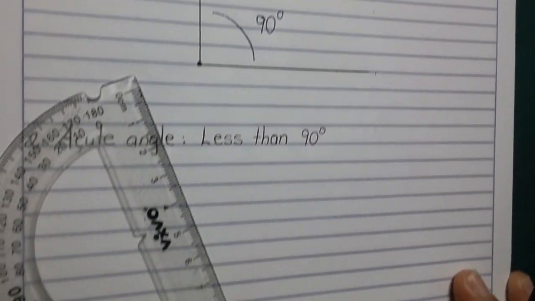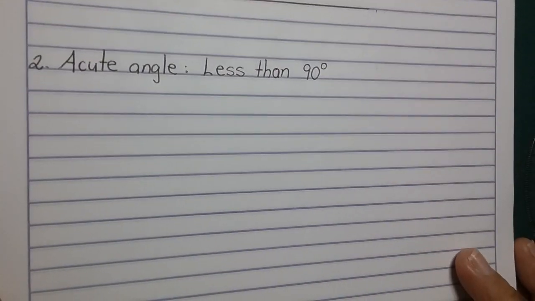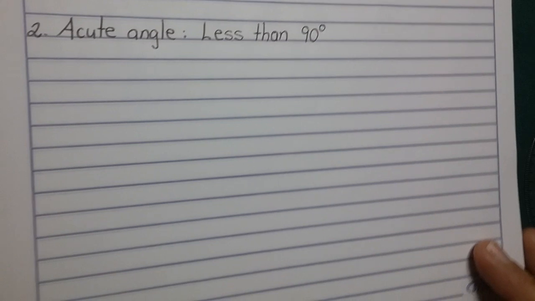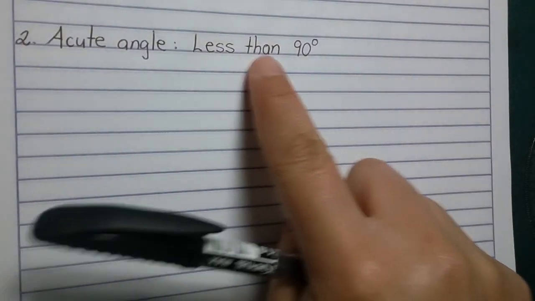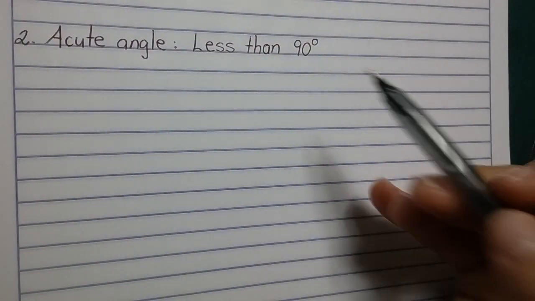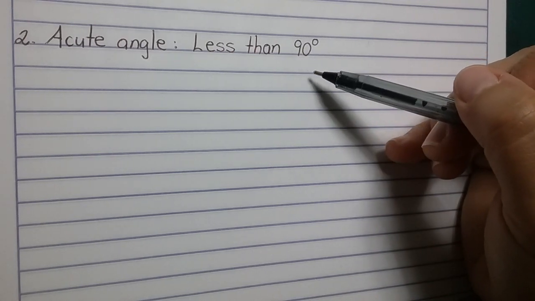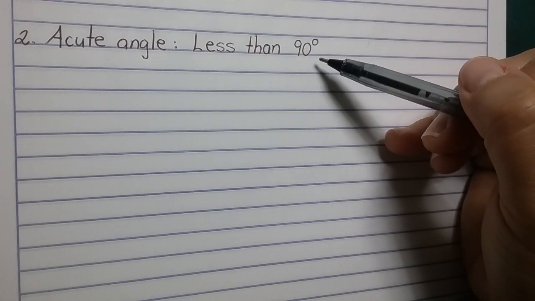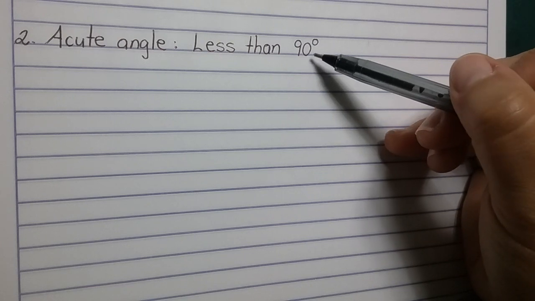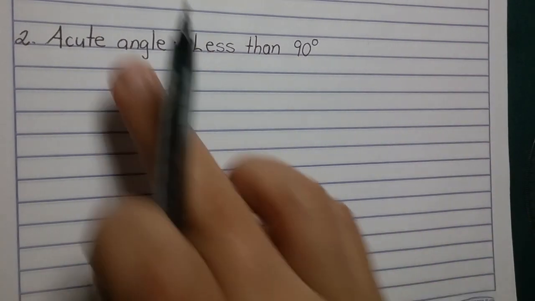Let's see the second one. The second type of angles are acute angles. They have less than 90. For example, 70 is less than 90. 60 is less than 90, right? 40 is less than 90. Let's draw an acute angle.